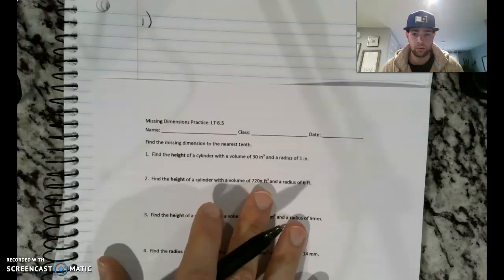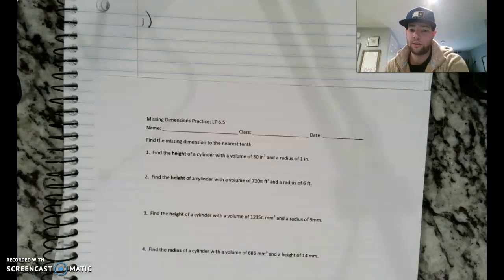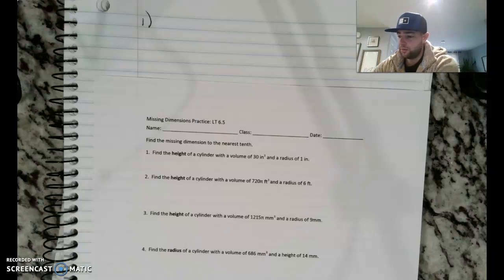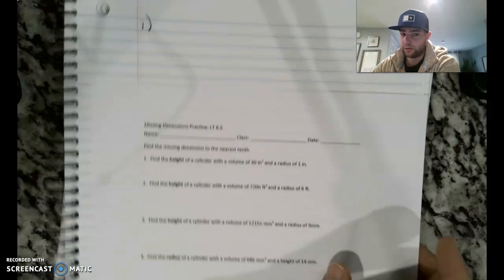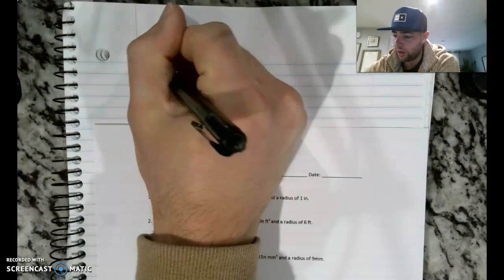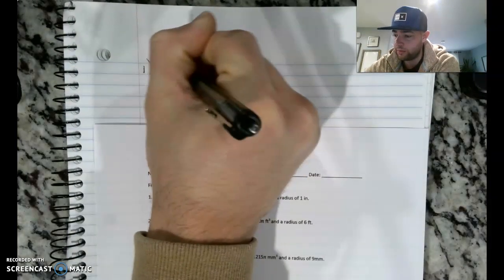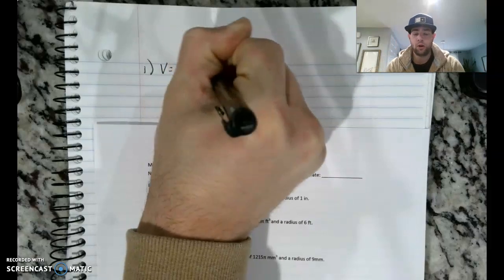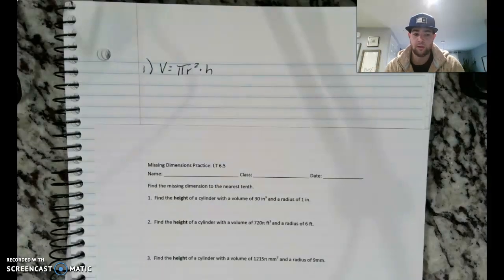So looking at number 1, it says find the height. So right off the bat, we know we're looking for the height of the cylinder. And it says it has a volume of 30 inches cubed and a radius of 1 inch. So what I'm going to do is first, for number 1, write down volume equals pi r squared times h. That's my formula. Always start with your formula. We've been talking about that since day 1.